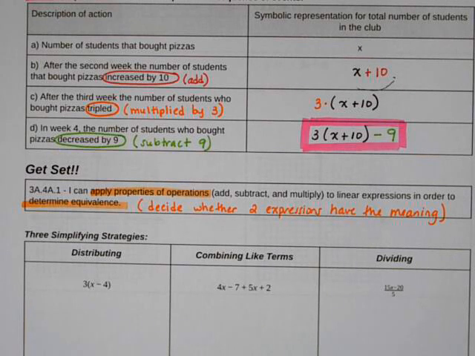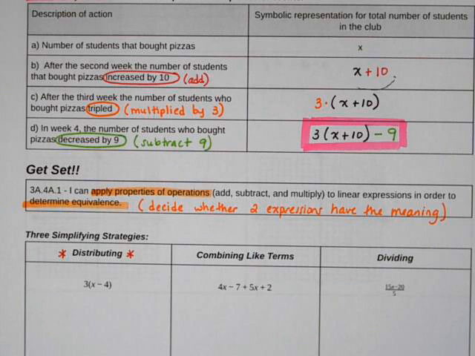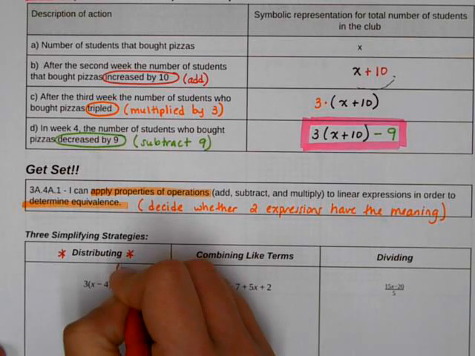So let's start with something we already know. The first thing we're going to discuss here is the idea of distributing. When we distribute, it's like passing out a pile of papers. Distributing is always multiplication.